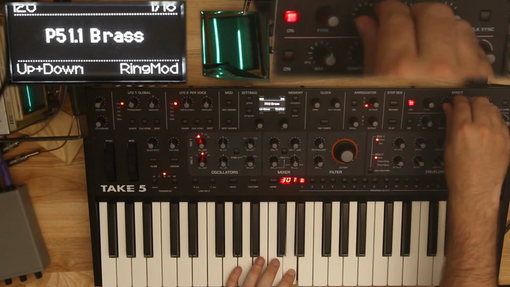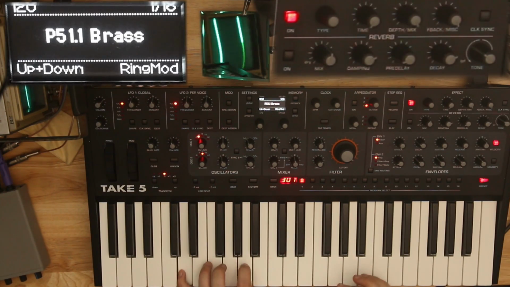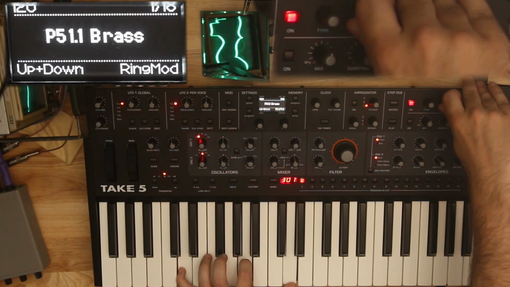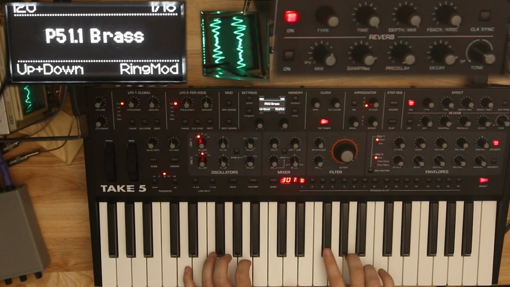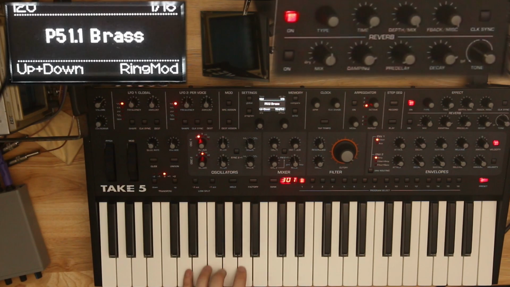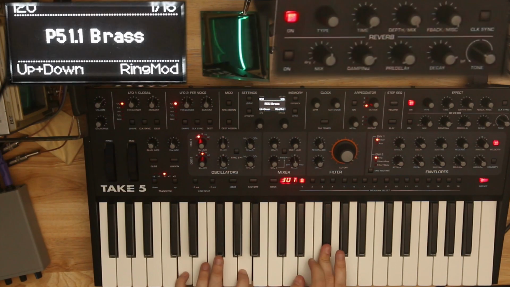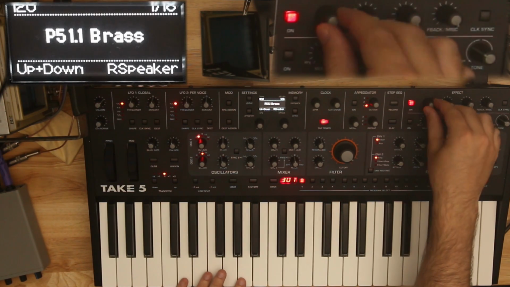Ring mod. The ring mod I do like. I wish the time could go a little slower so I could just use it as a tremolo, because that is where I would use it more often than not.